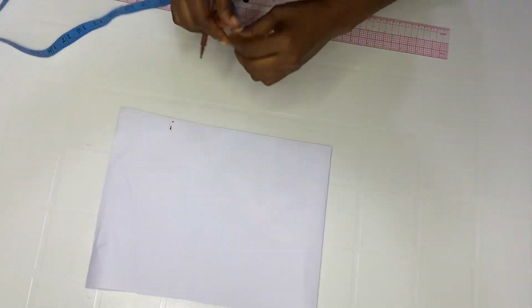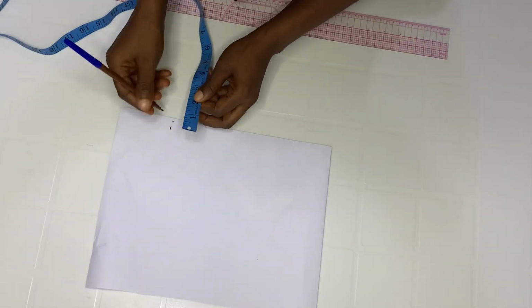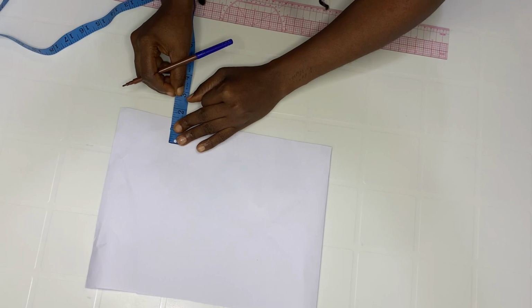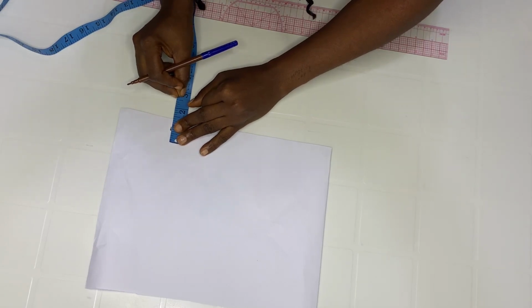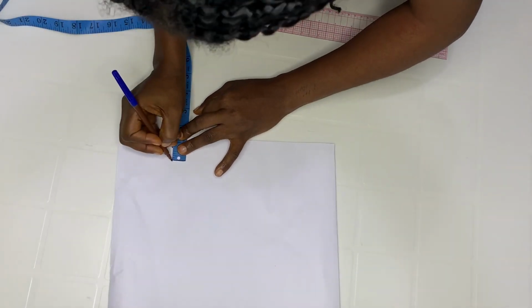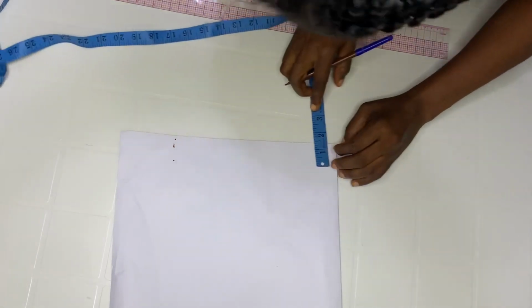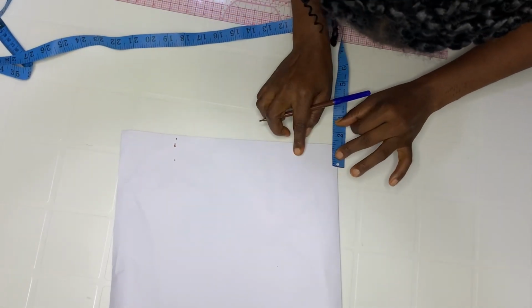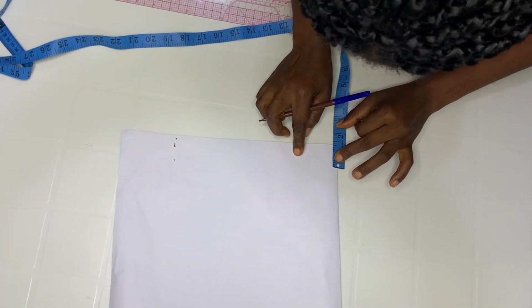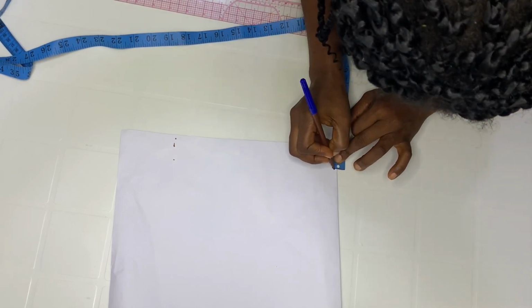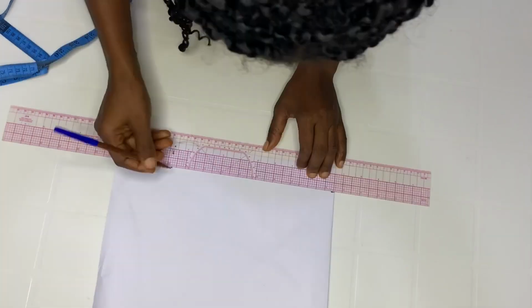Okay. So from that 9.2, I'm going to go upwards by 1.25. That is my collar width. I'm also going to mark 1.25 here, then I'm going to connect it together like this.